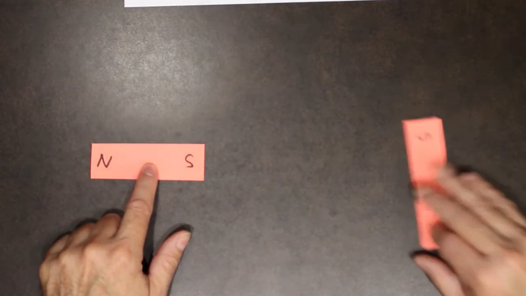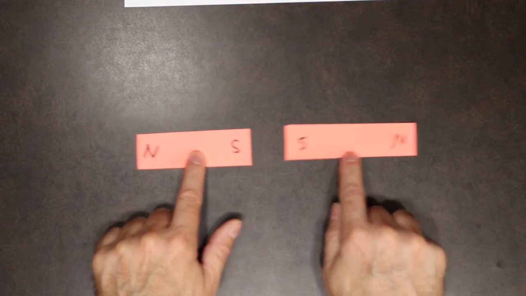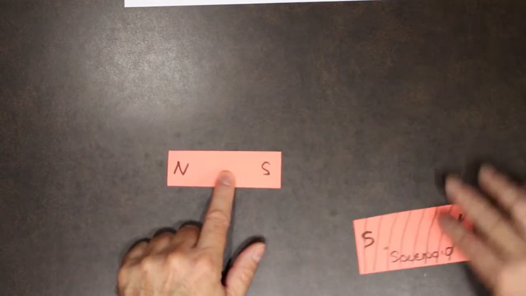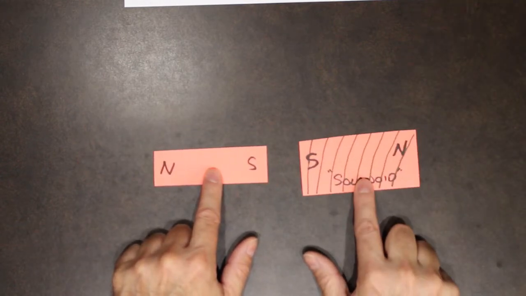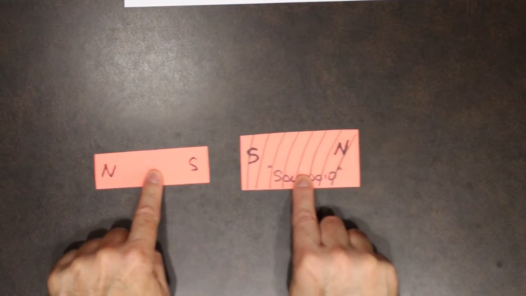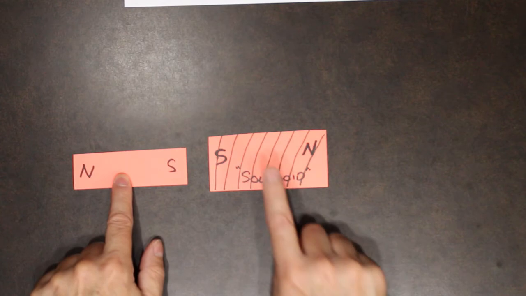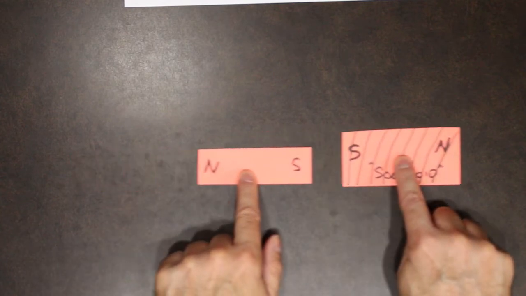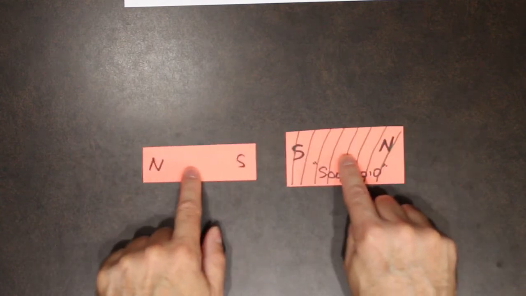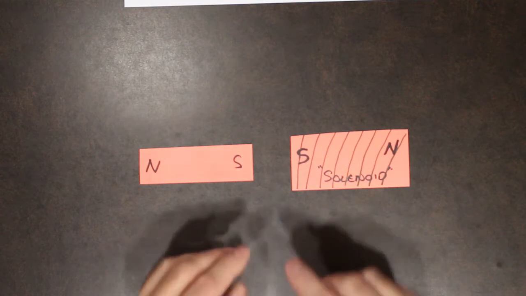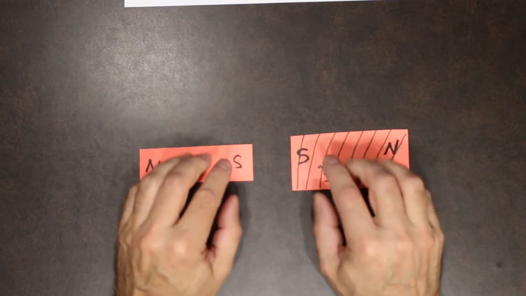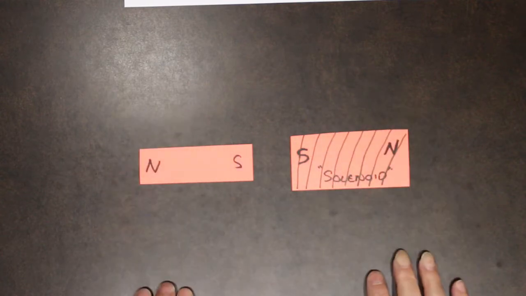It's just the same as two permanent magnets, except now one is an electromagnet. So we're looking at the interaction of the magnetic lines of force.